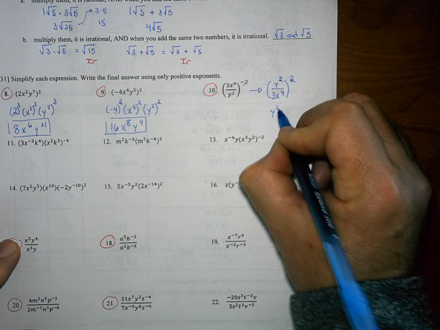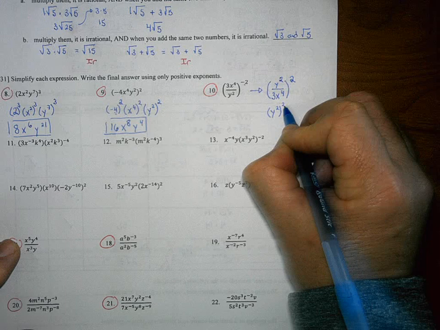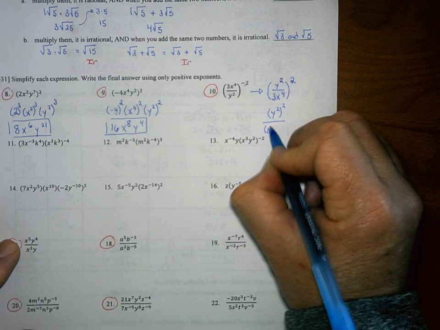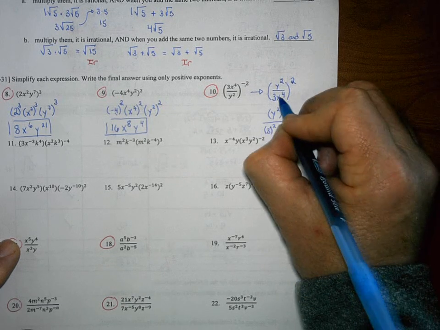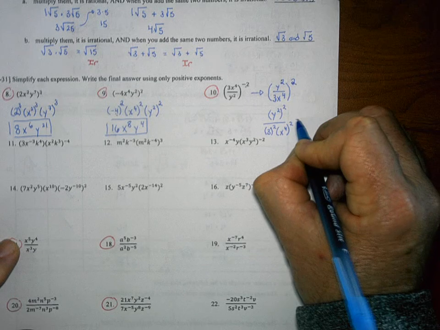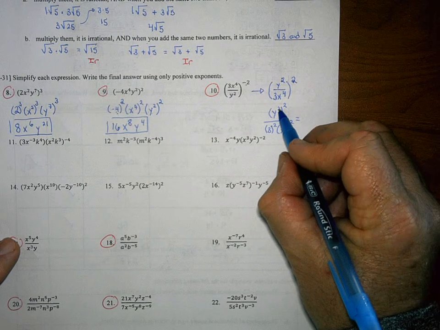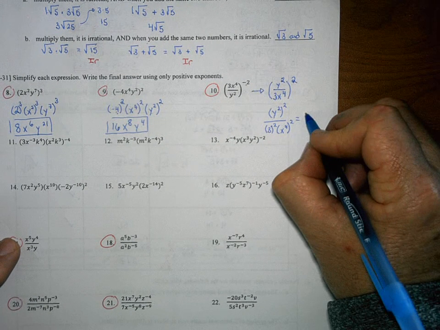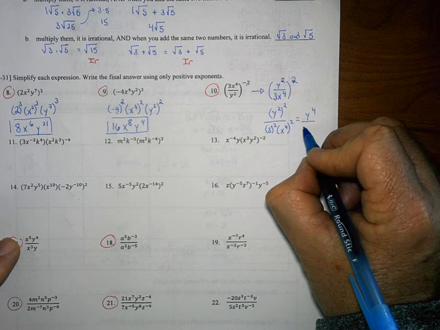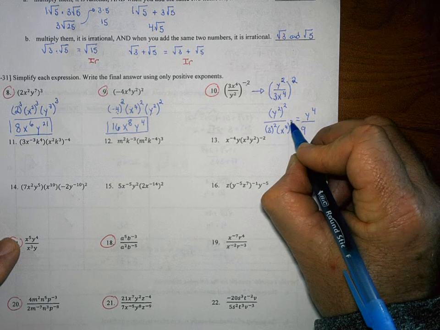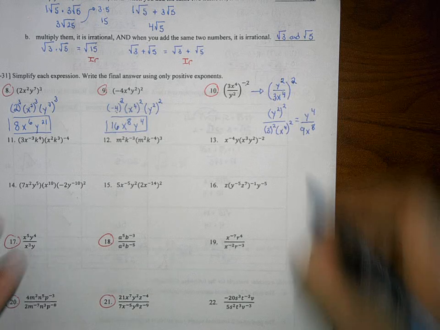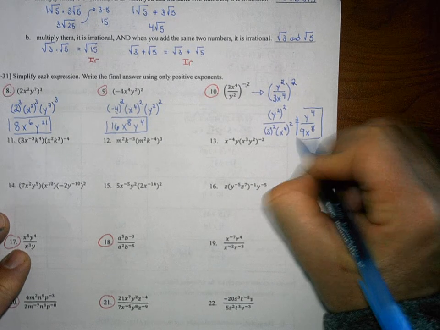So that positive 2 is going to apply to the y squared. That positive 2 is going to apply to the 3. That positive 2 exponent is going to apply to the x to the 4th. Simplifying this out, I get y to the second, you multiply those together, that's y to the fourth. 3 to the second is 9. X to the fourth to the second, once again, you multiply. So that would be x to the 8th power. So number 10 is y to the fourth over 9x to the 8th power.